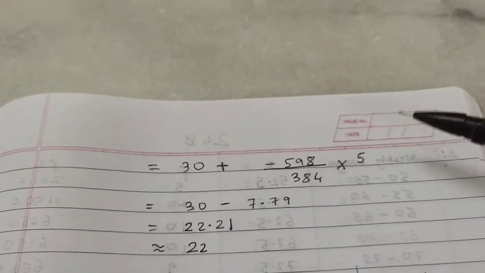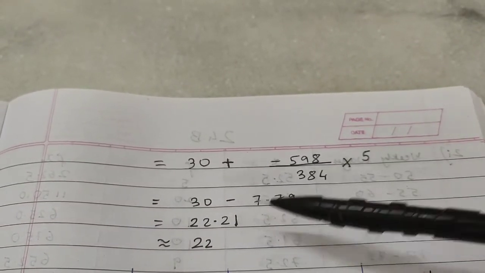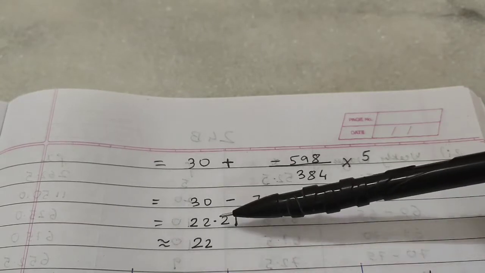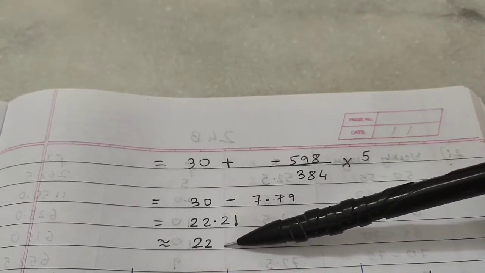And then we'll get a negative answer out here. Subtract it, you get 22.21. But they said correct to the nearest whole number, so round off. Of course, if this was 22.5 or 6, then the answer would have been 23.